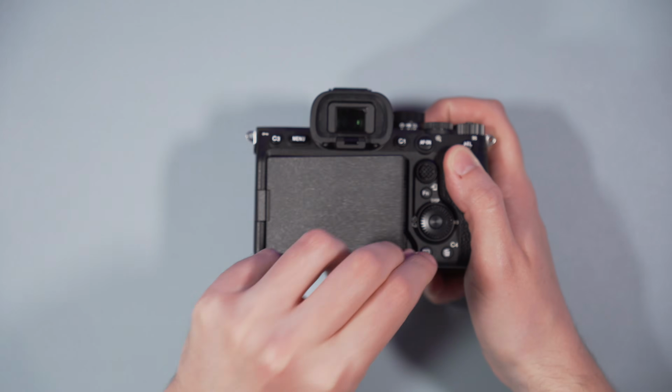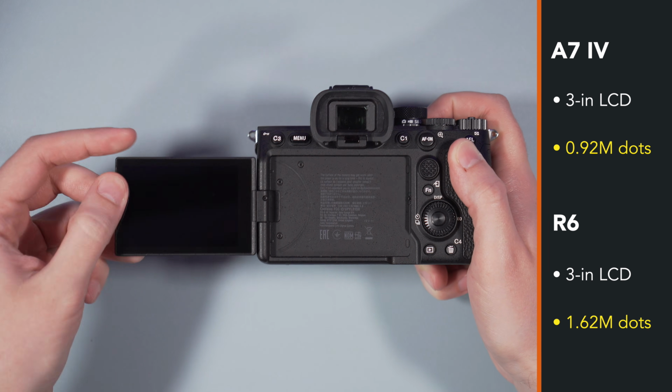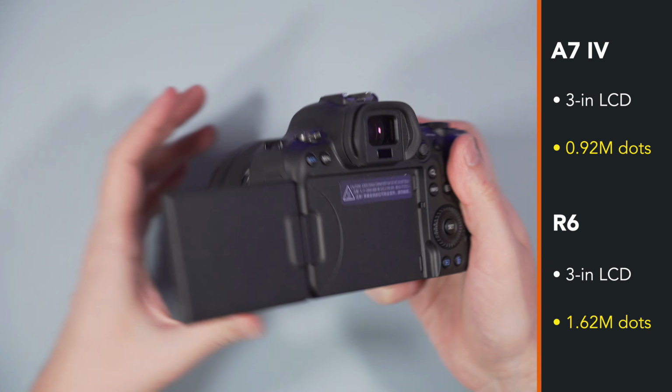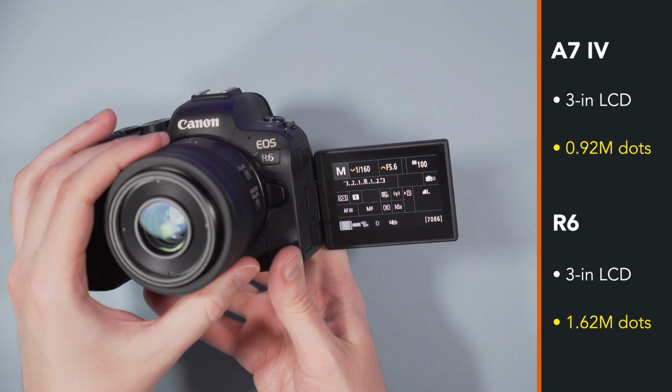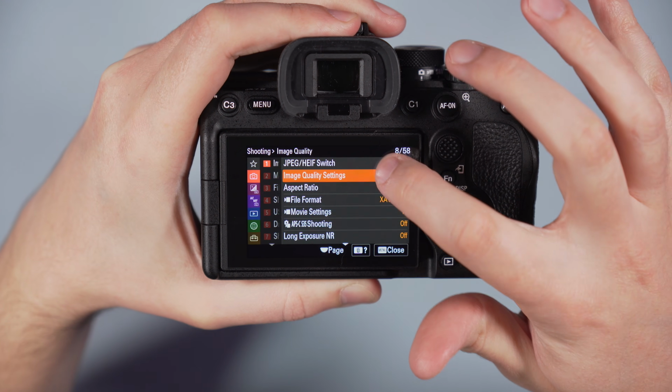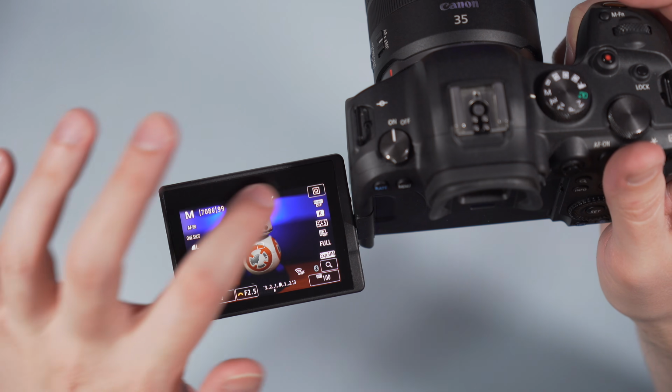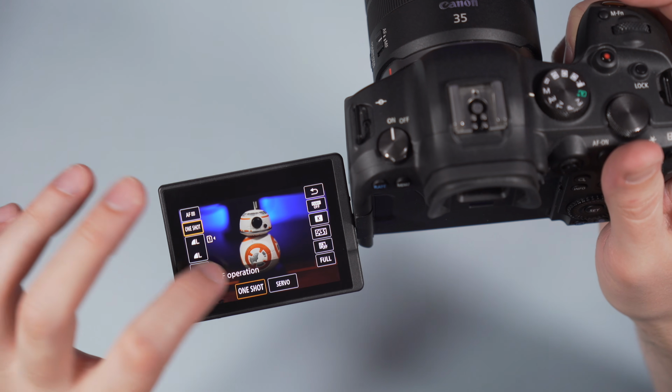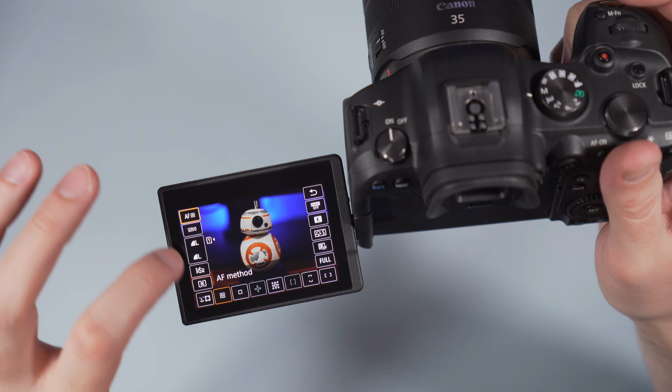At the rear, we find a multi-angle 3-inch LCD. The R6 monitor has more resolution than the Sony. They are both touch sensitive and you can do various things like navigating the menu. On the R6, you can also access the quick menu or start video recording by touching the monitor.